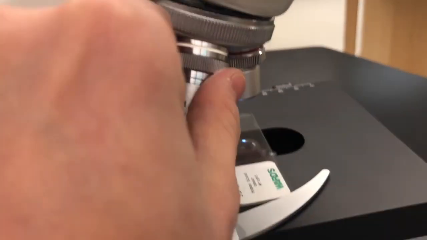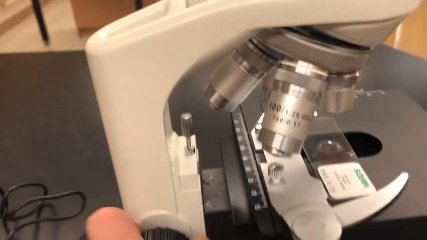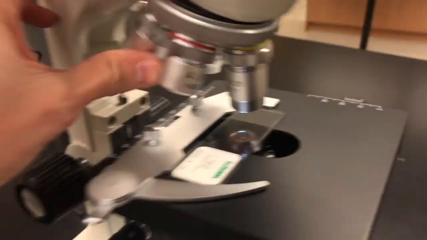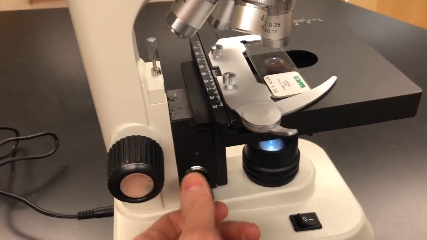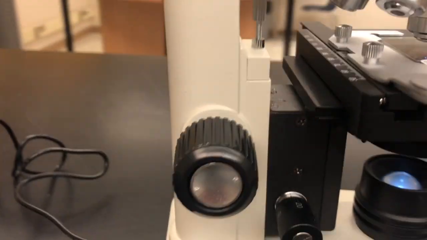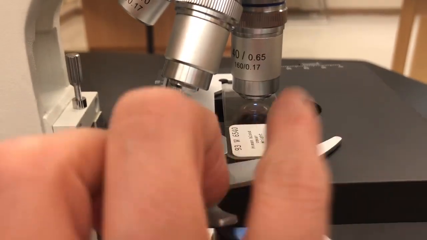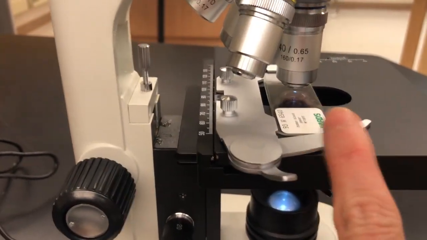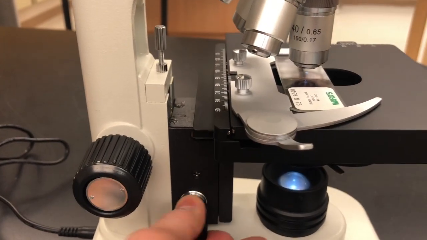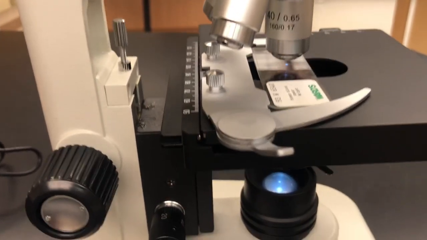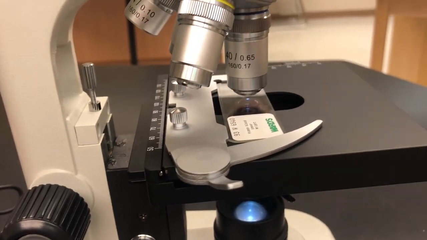So you go to your lowest objective, which is the 4x, and you do your basic focus, and you're fine. You move it to the 10x, you do the basic, you do the fine to where your eyes are. And then my biggest thing is when you get to the 40x, the one that's really close to the stage of the microscope, you do not use the basic focus to focus the slide. You only use the fine focus. Because if you were to use the basic focus, you'll move the slide up and down, and you have the possibility of cracking the slide, and we don't want that to happen.